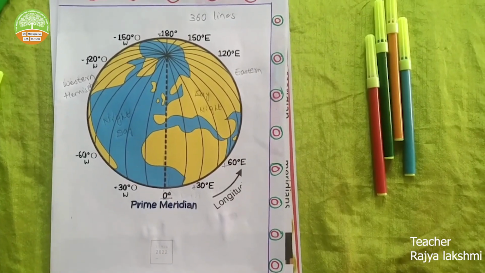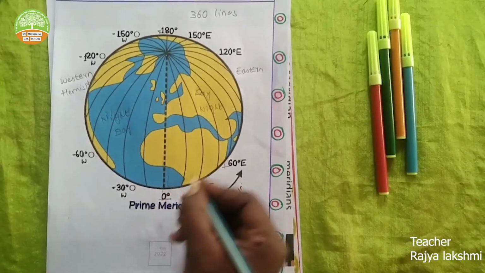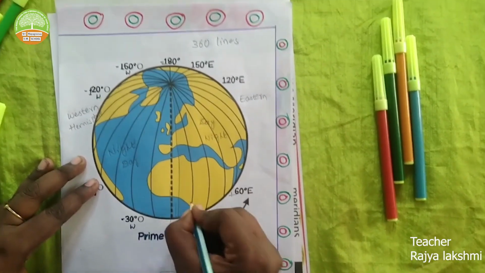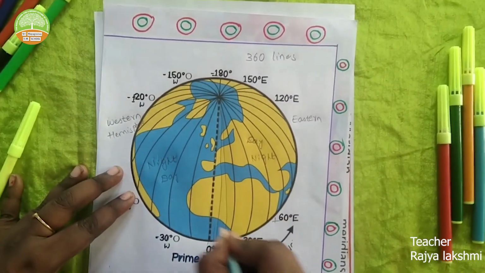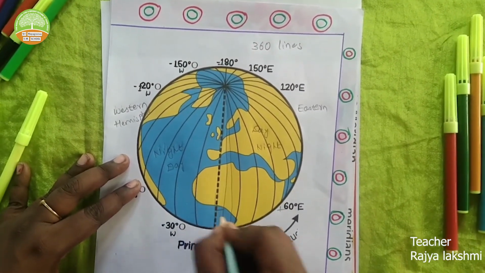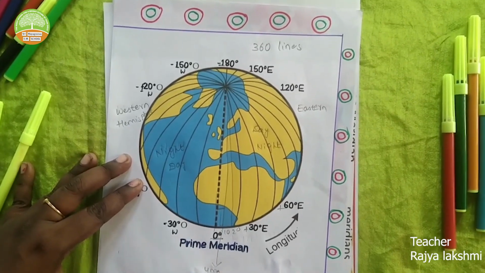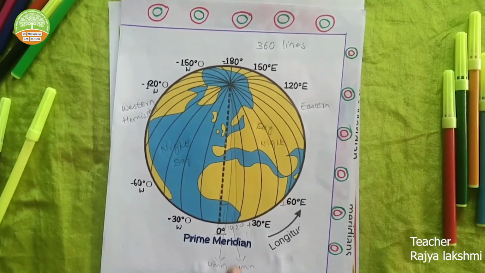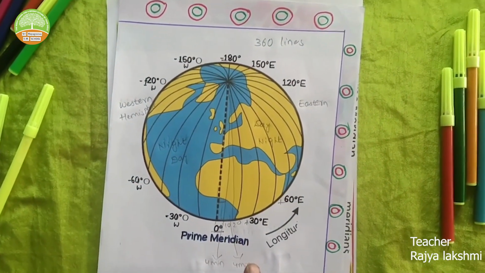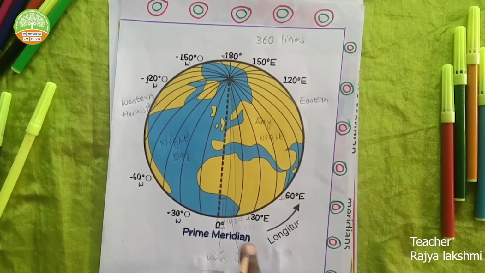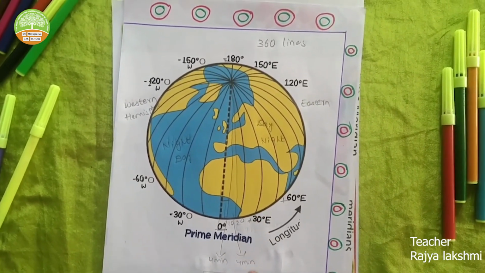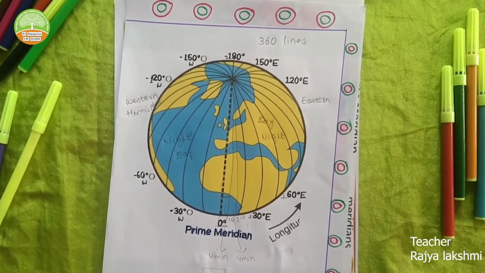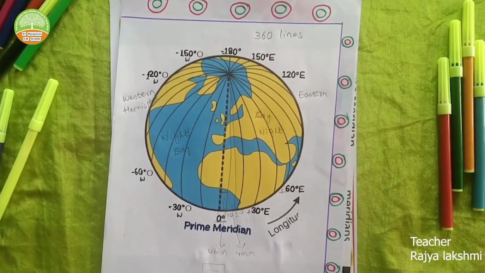How? Let me explain. Here is 0 degrees. The next meridian is 1 degree. Here, 2 degrees. The time difference between the two lines is 4 minutes. So from one meridian to another meridian, the time difference is 4 minutes. Based on the country, they follow their standard time. India follows the Indian Standard Time.